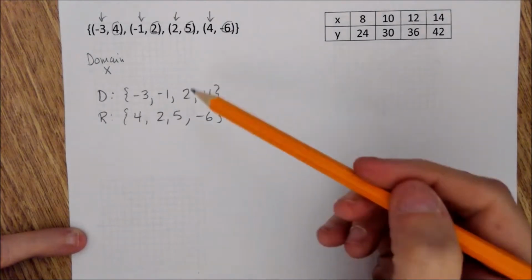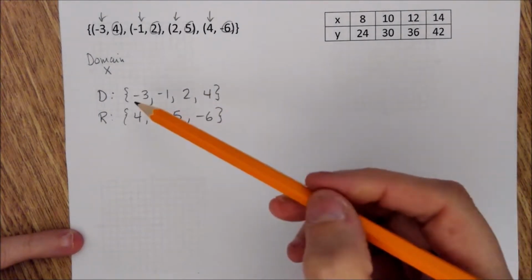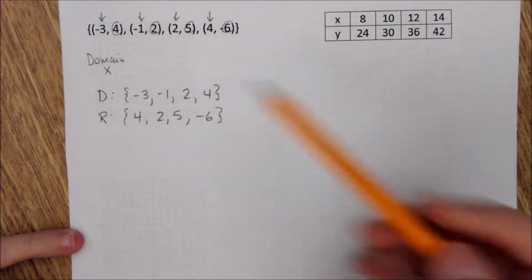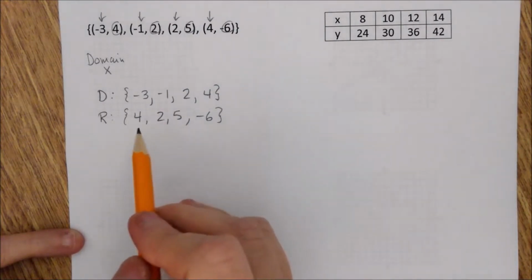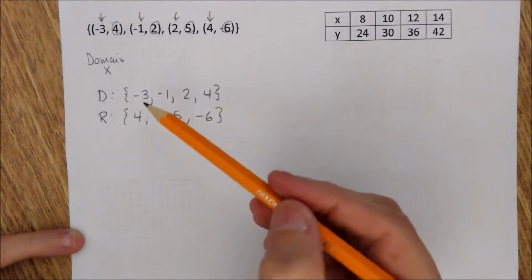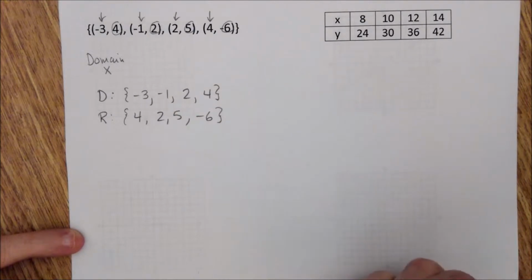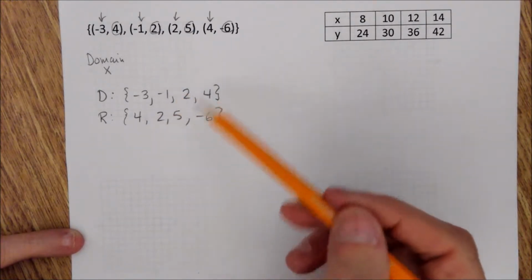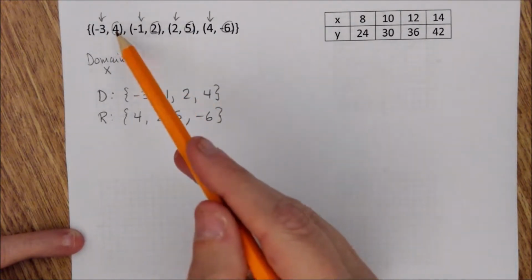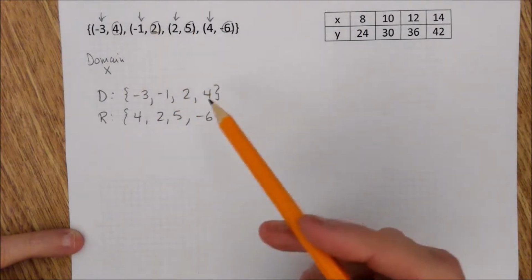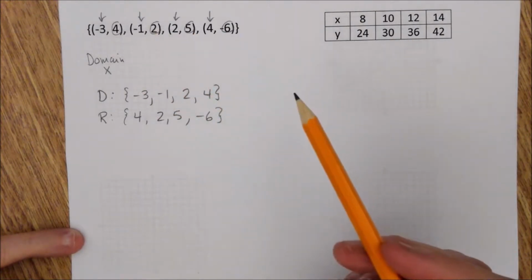So like I say, usually they show you the domain and range in one of two ways. They either list them from least to greatest, so maybe they would have -6, 2, 4, 5, or they list them matched up with their y values, the x and y values matched up. So -3, 4 is the first ordered pair, -1, 2 is the second, 2, 5. It doesn't matter as long as you've got all the numbers.